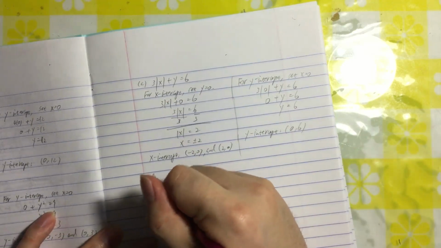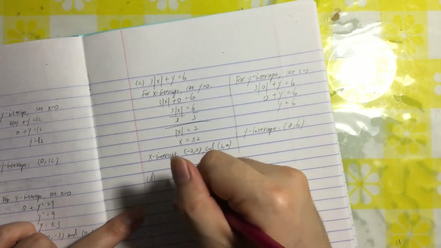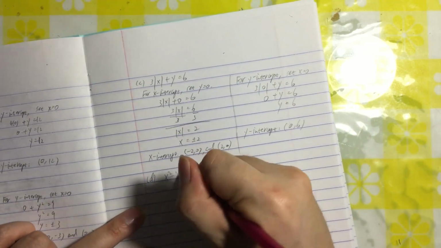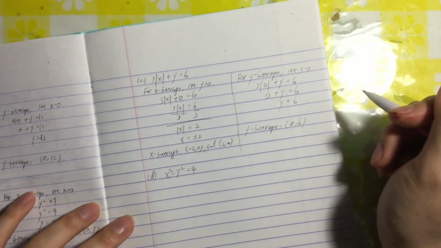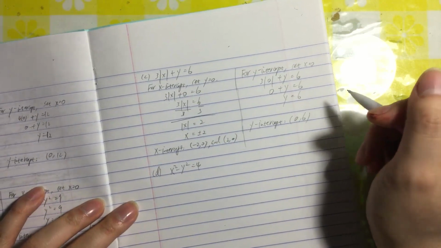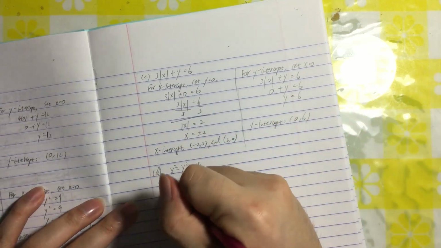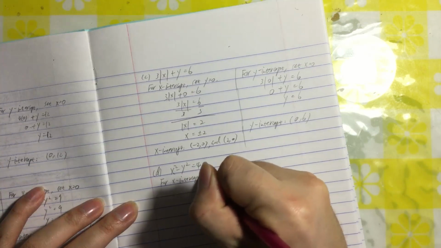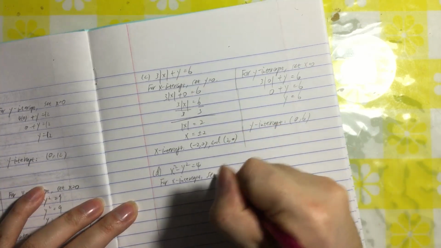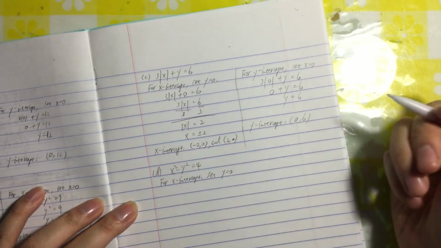Part D. The equation is x squared minus y squared equal to 4. We try to find the x and y intercepts. For the x-intercept, we set y equal to 0, then solve the equation for x.